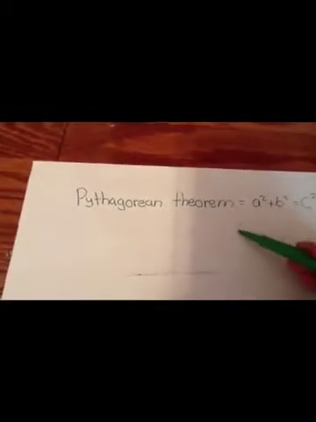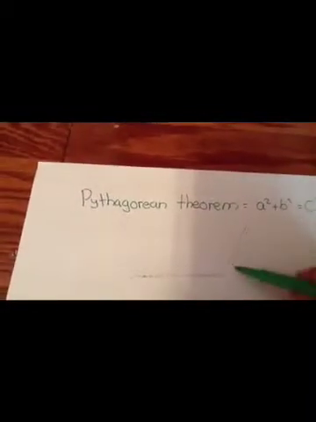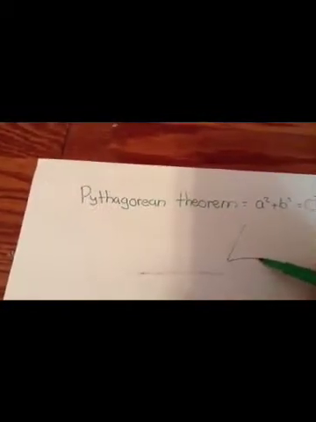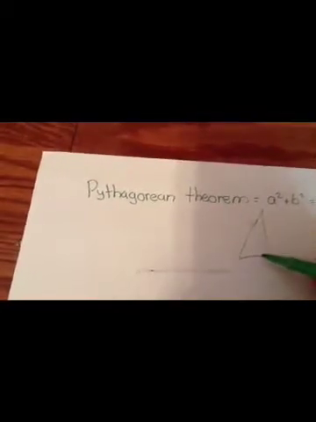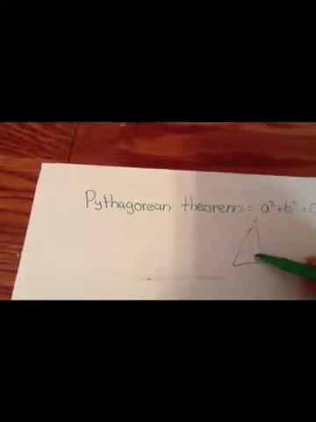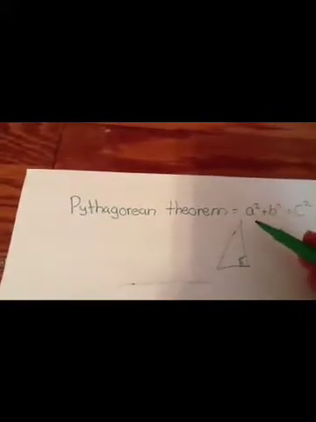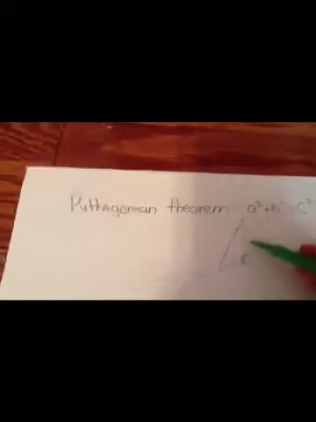Now because the triangle is a little bit more complicated, we have to use this theorem called the Pythagorean theorem, which is a squared plus b squared equals c squared. What that means is a squared being a leg, plus b squared, equals c squared. So let's pretend that's a right triangle for a second. a squared and b squared represent the legs.